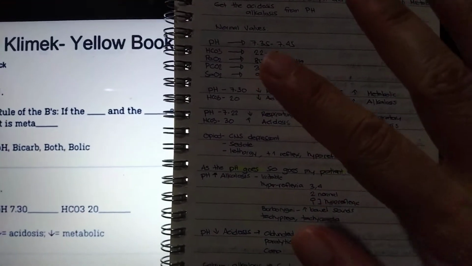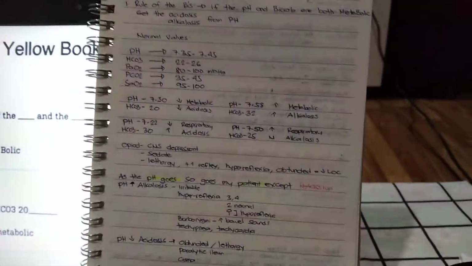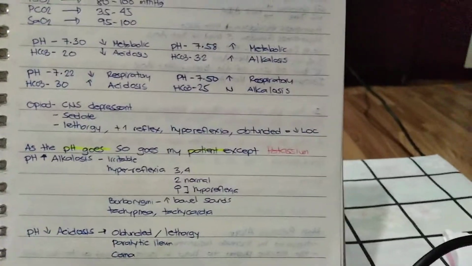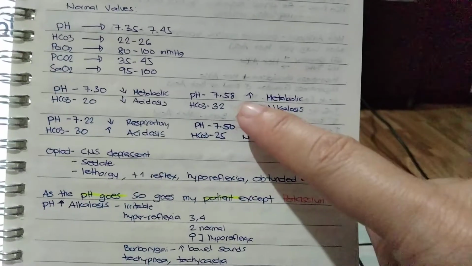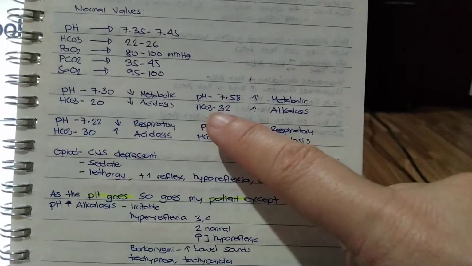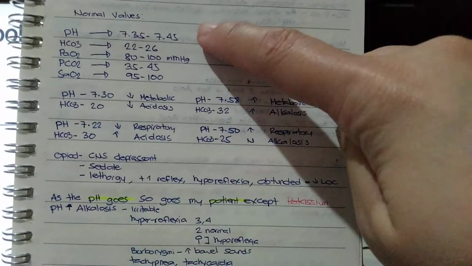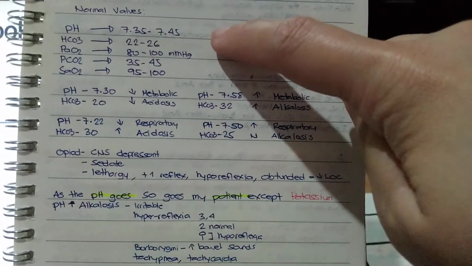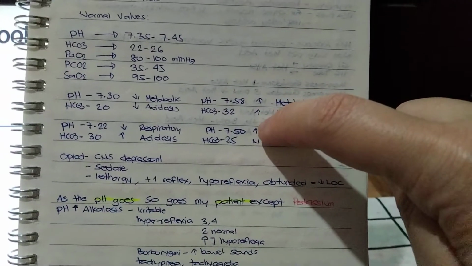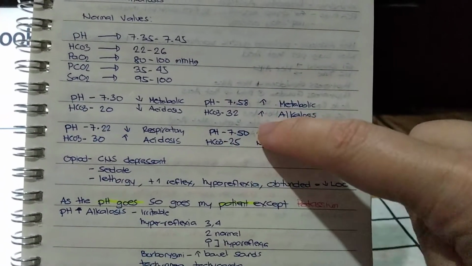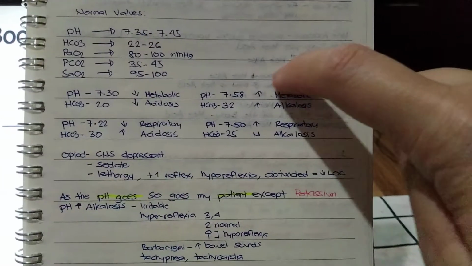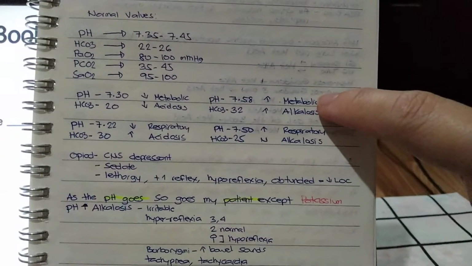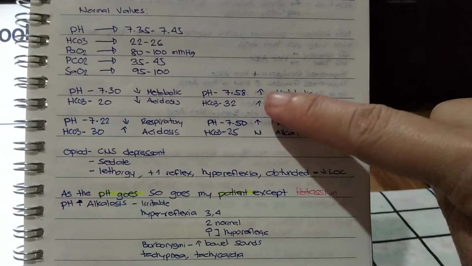Okay, our next example. Here, our pH is 7.58 and our bicarbonate is 32. Based on our normal values, both are increased, so the pH and the bicarb are in the same direction, up. So we will pick metabolic.